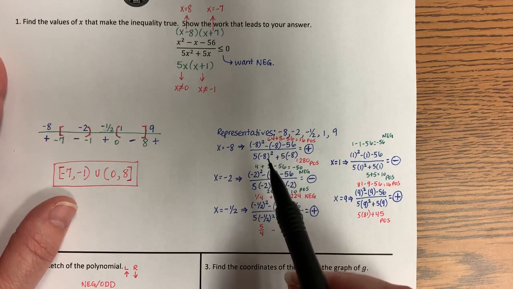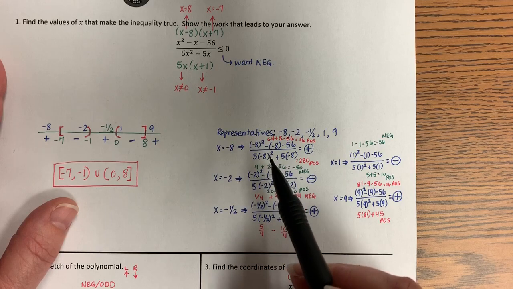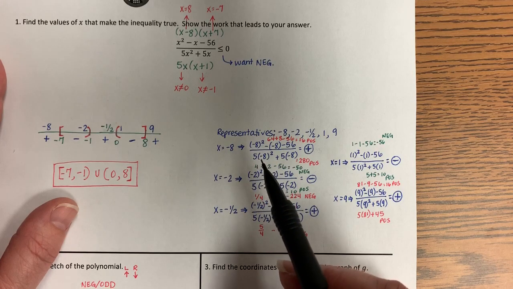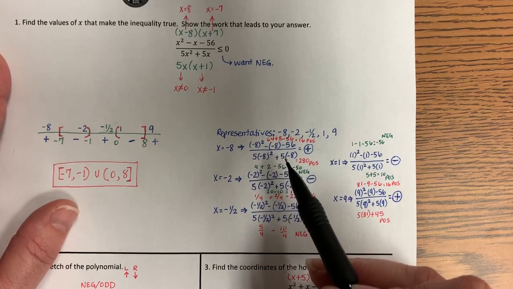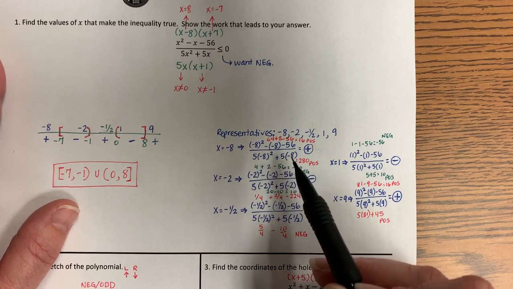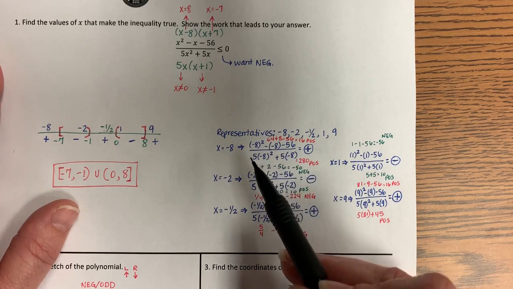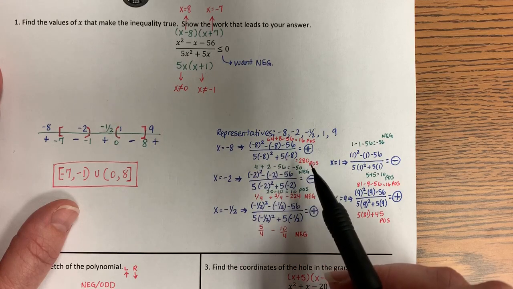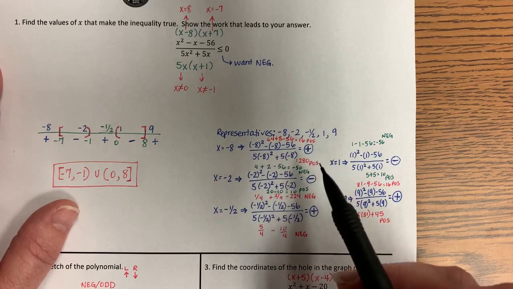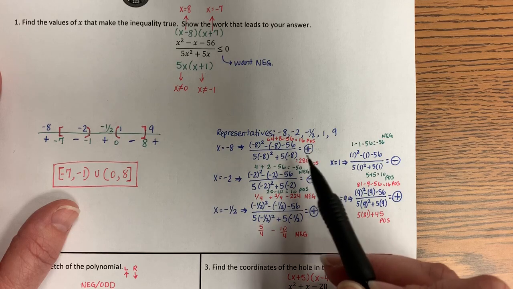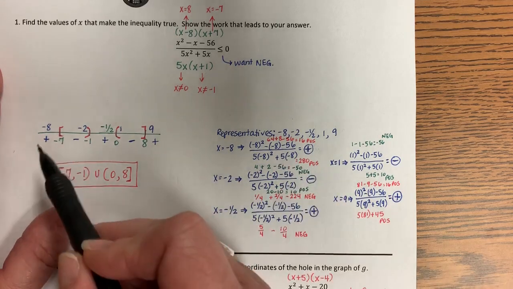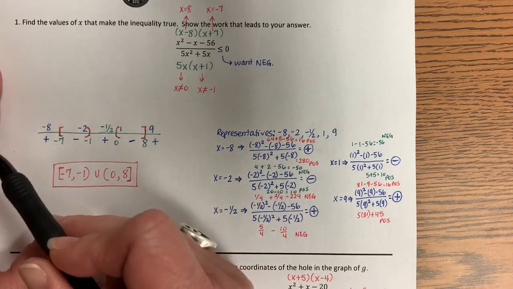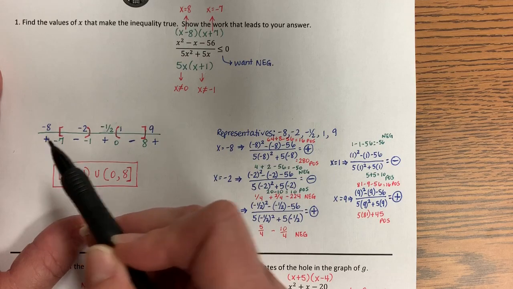When I plug in negative 8 to the bottom, negative 8 squared is 64. 64 times 5 is going to be a really big number. And then 5 times negative 8 is going to be negative 40. So you're going to have this really big number, and subtracting 40 from it is obviously going to be positive as well. So when you do a positive divided by a positive, you're going to have a positive in that area. So this little section, anything to the left of negative 7, is going to be positive.